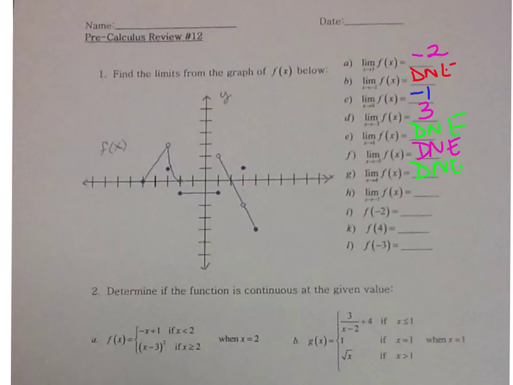All right, H. As x approaches -1, we get -1 from the right. And from the left, it's also -1. So the limit as x approaches -1 is -1.